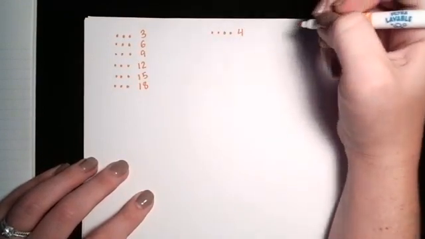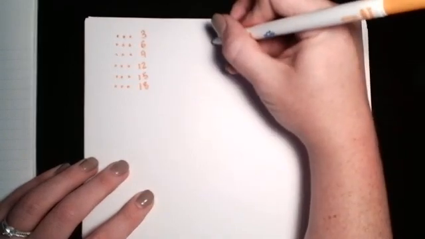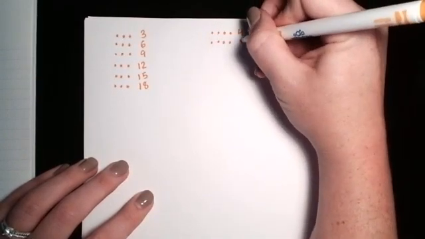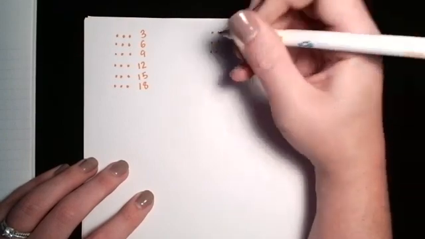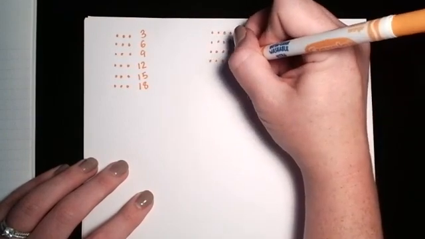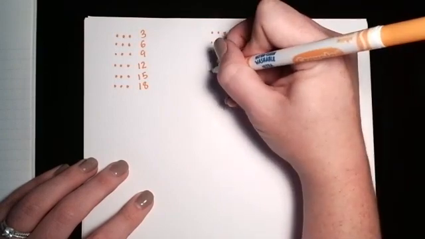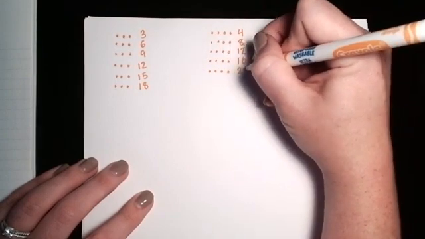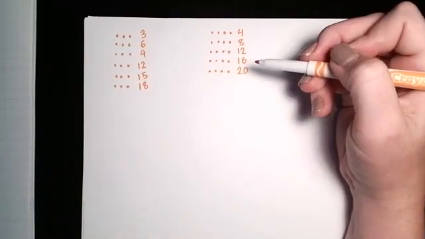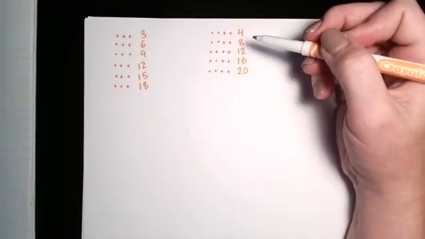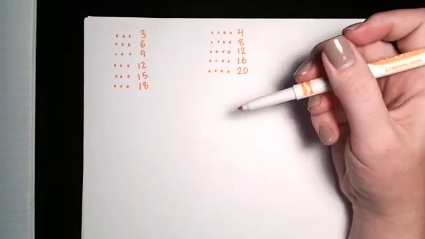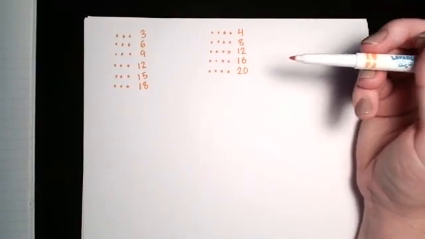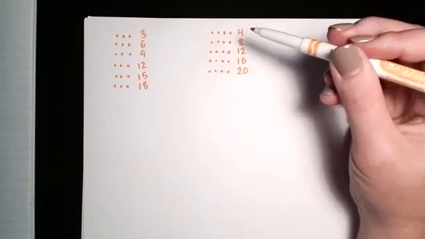Okay, so if I start with 4, then I can add my next row. That would be 8, 12, 16, 20. Okay? That's quite a few. And again, I could keep going and just keep adding these on, okay? But I still have 2 more clues. So I'm going to look back at my other 2 clues and figure out how to narrow this down a little bit.